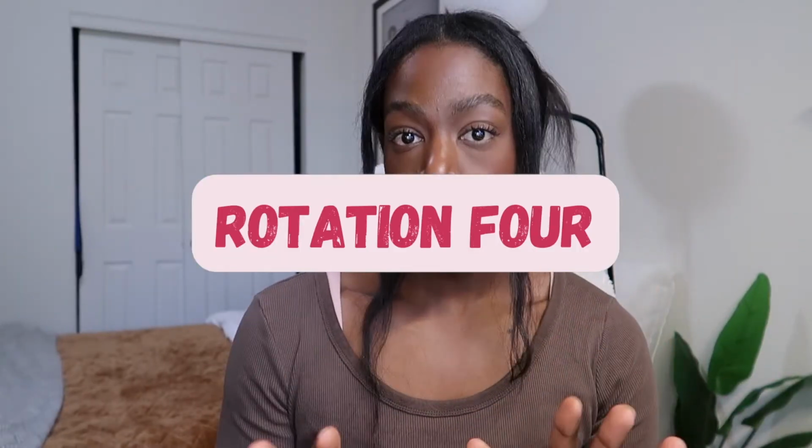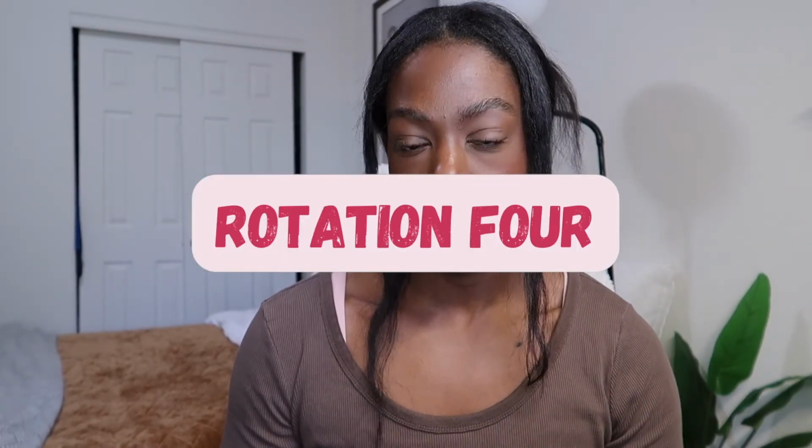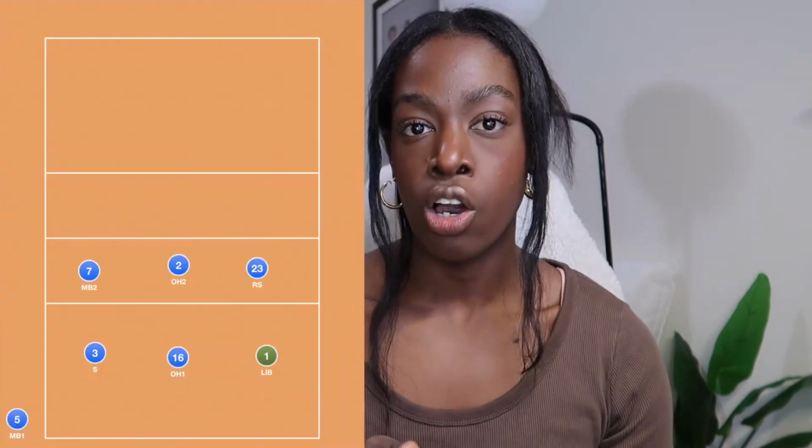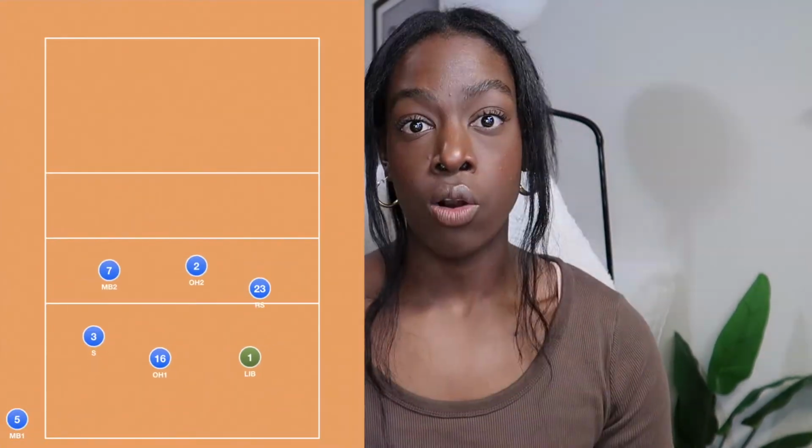First, let's go over the home positions for rotation 4 in a 5-1. So again, everybody has rotated 1 position clockwise, and now the setter is in the front row. And our right side is now in the back row. Now, on some teams, you'll see a substitution where a DS or defensive specialist will come in for the right side back row because typically they're going to be stronger at playing back row than your right side. For these example purposes, we're just going to assume that the right side is playing all the way around.